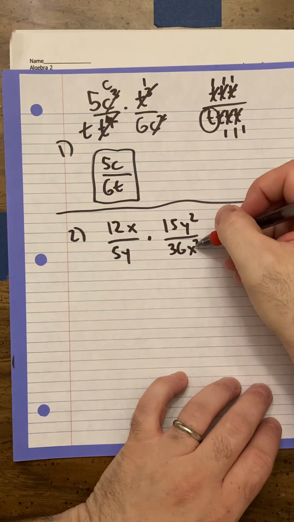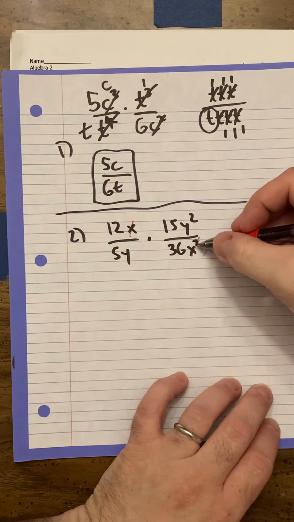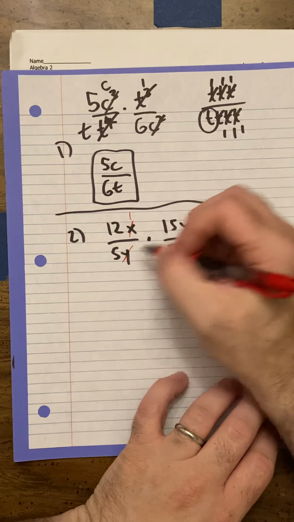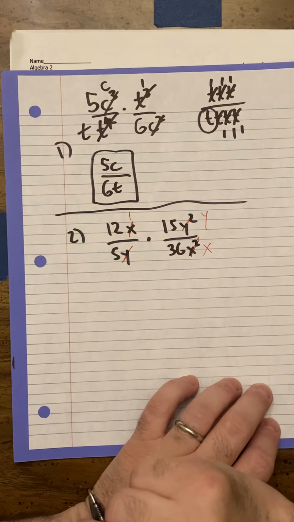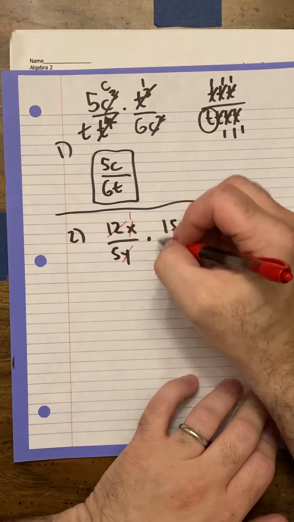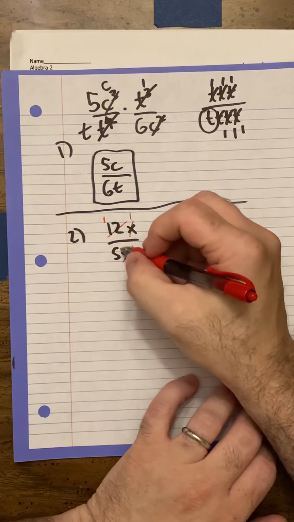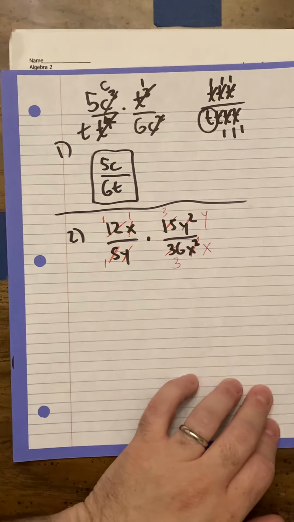So one x will cross out, leaving an x here. One of these x's canceled out. There's an x left. There's just a 1 here. The y's will cancel out. There'll be a y left in the numerator. And then this 12/36 can reduce to 1/3. And 5 into 15 becomes 3 over 1.